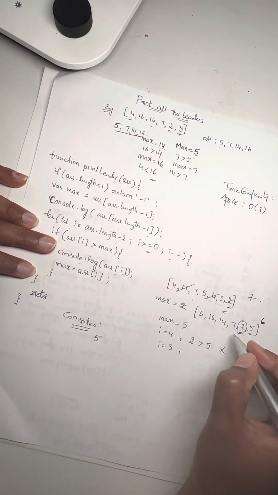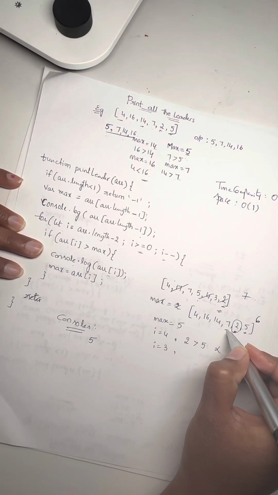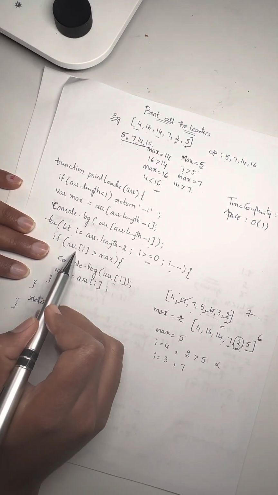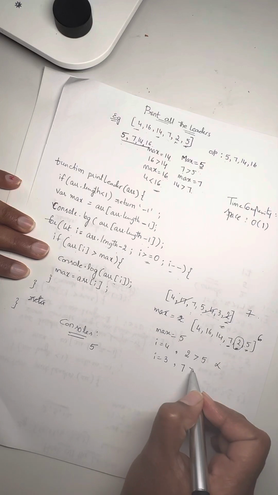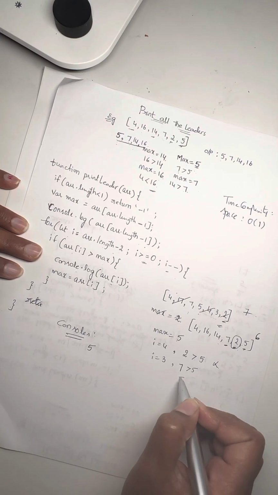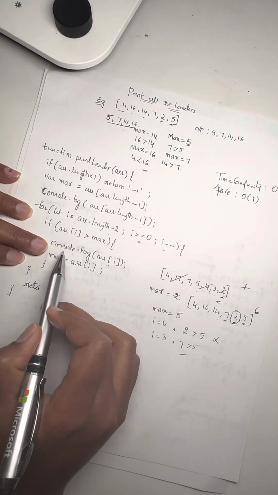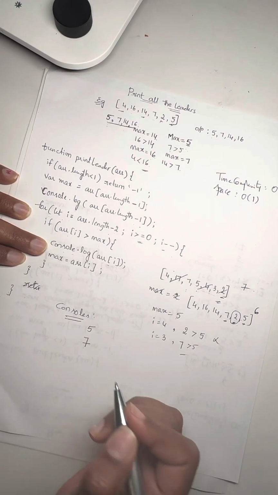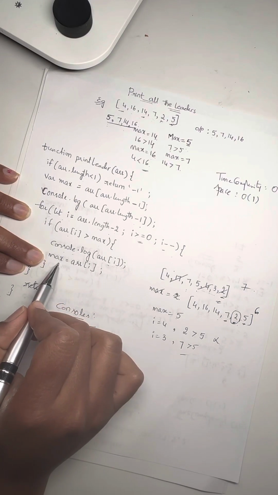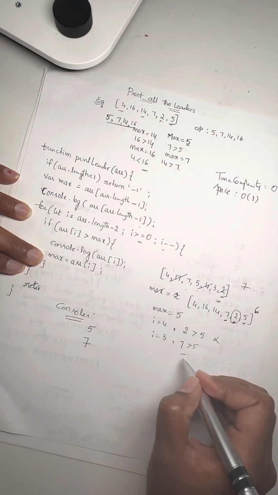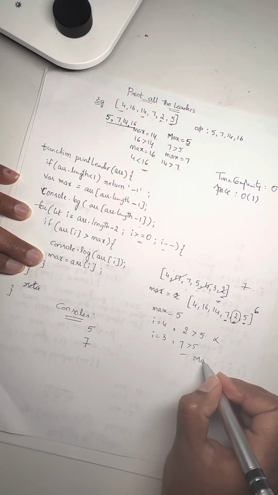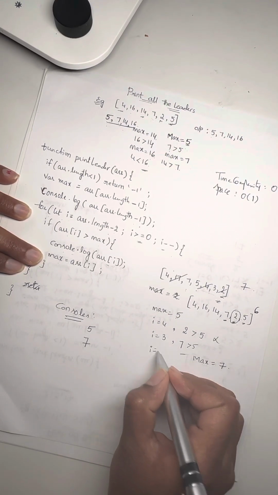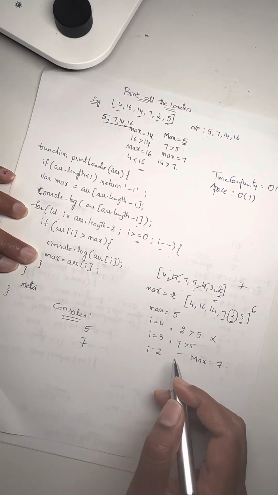i becomes 3. Then at array of 3, the element we have is 7, and we are going to check if 7 is greater than max, which is 5. It is greater than max. So we are going to console array of i. In the console we get 7, and we are going to assign max with array of i, which is 7. So the max becomes 7. i becomes decremented, which is 2.